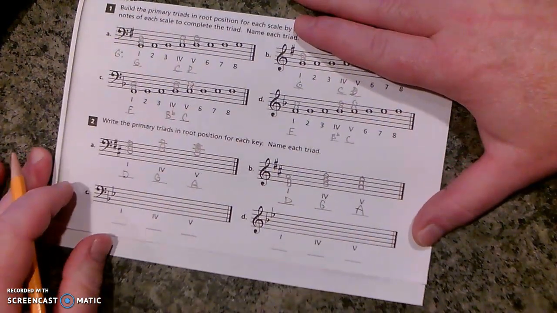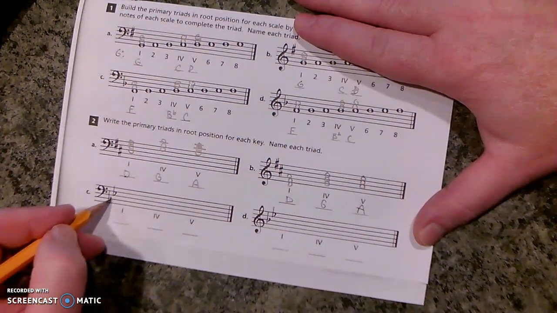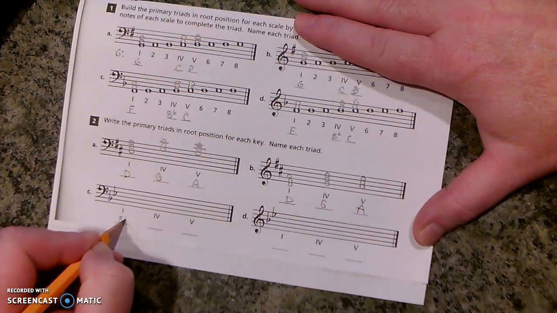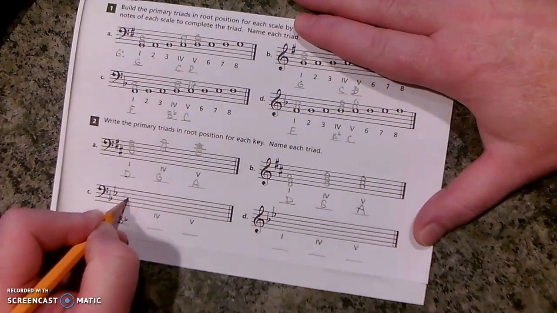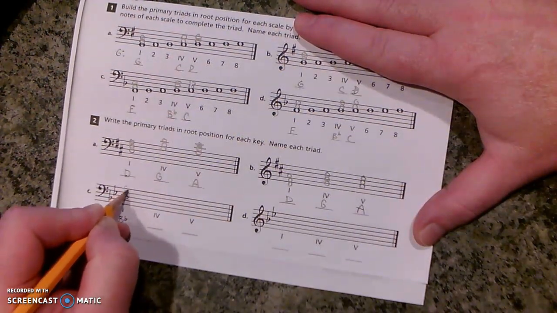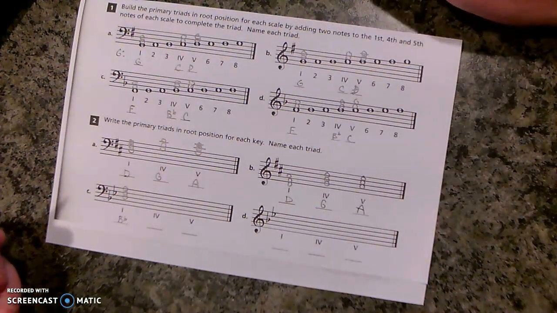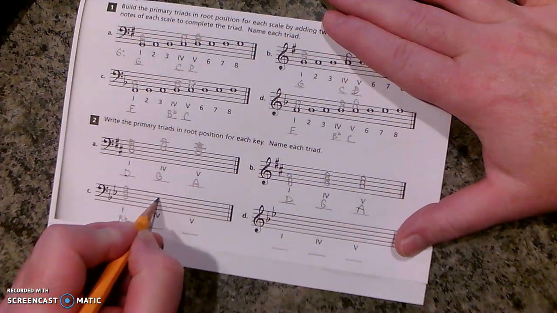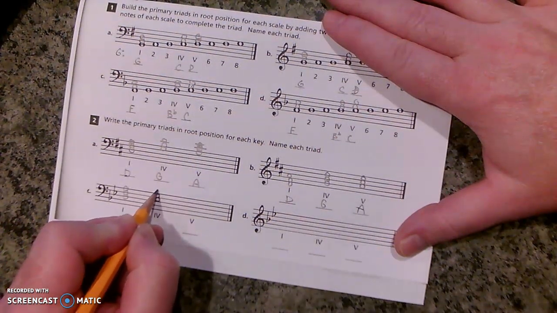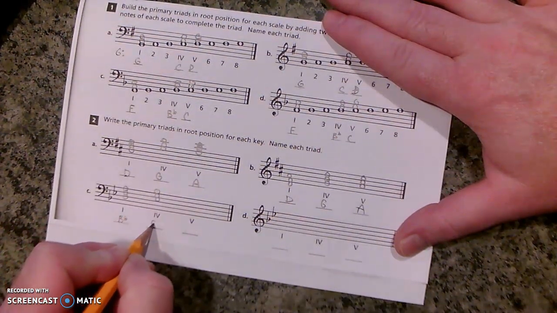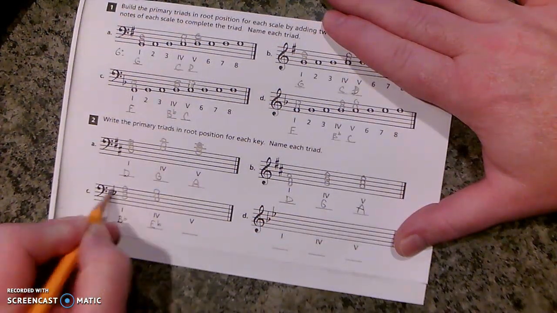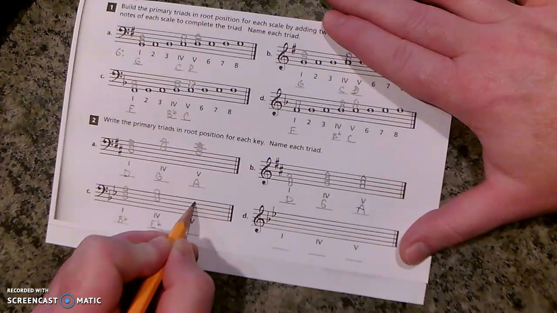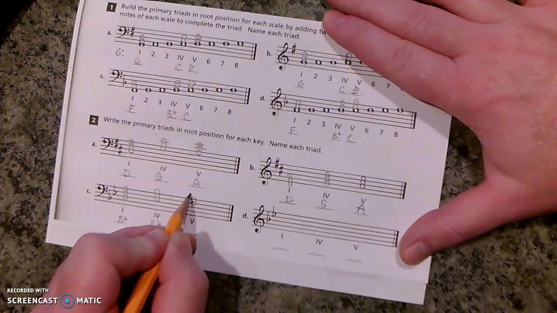All right, next, let's write the primary triads in the key of B flat. So we know that our 1 chord is going to be based on B flat. So B flat, D, F. Count up 4, B, C, D, E. So our 4 chord would be E flat, G, B. You don't have to put the flats because they're already flatted over here in the key signature. And then our 5 chord is 1 higher, F, A, C.